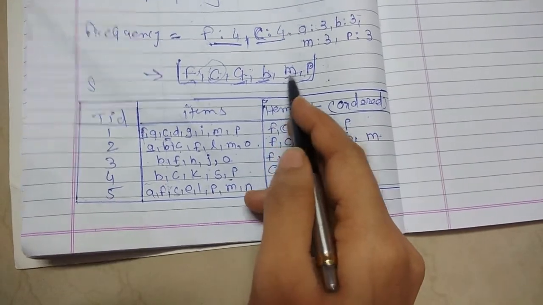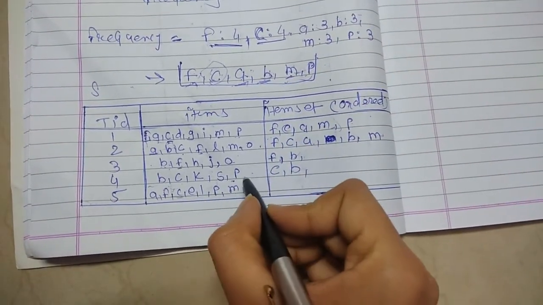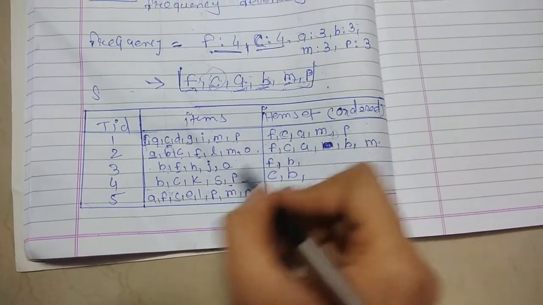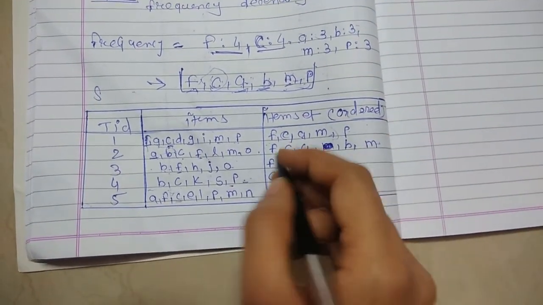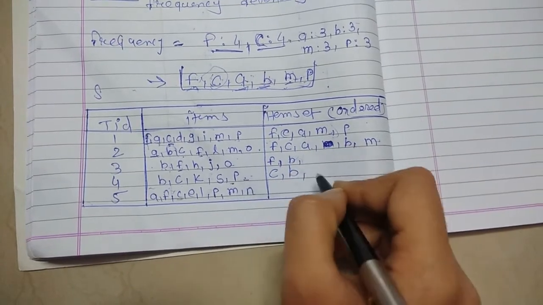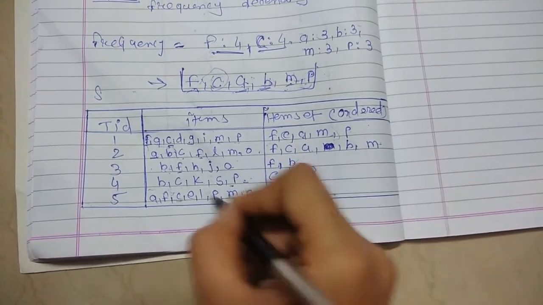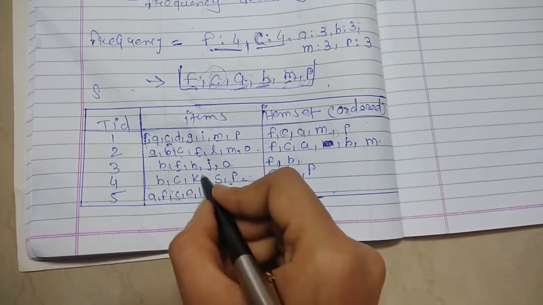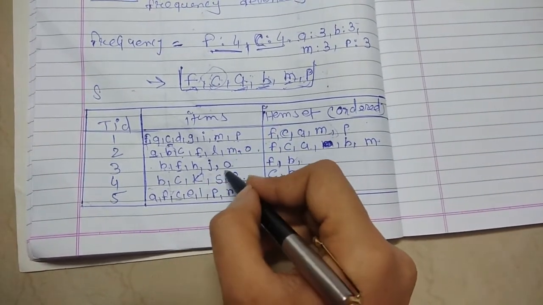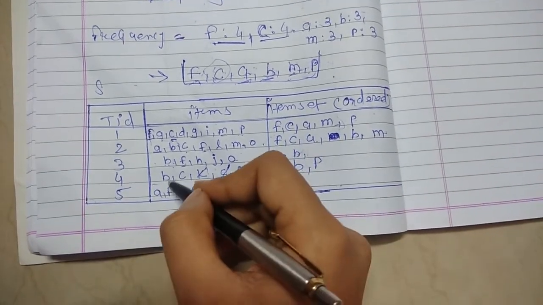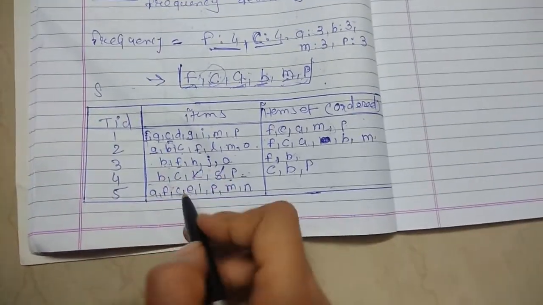Next is M. M is also not available in this transaction, so we'll not write it here. And last is P. P is available, so we'll write P here. So our frequent item set becomes C, B, P. We'll discard the items which are not in the frequency set. Okay.